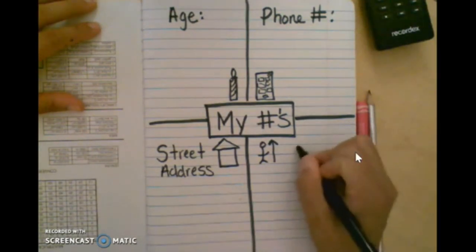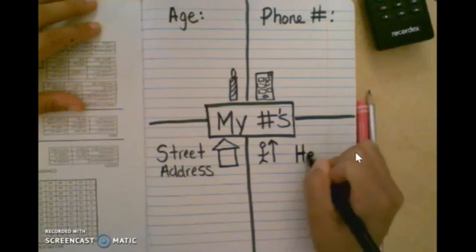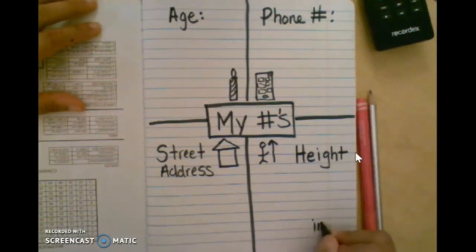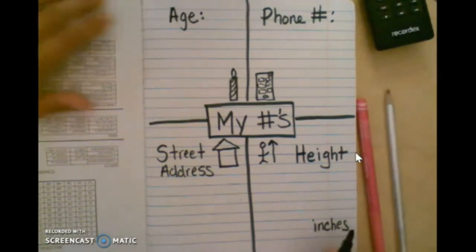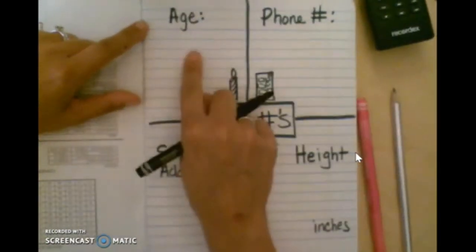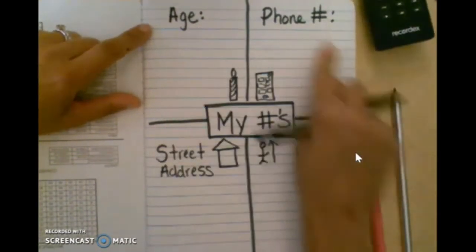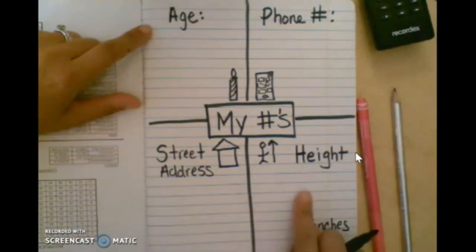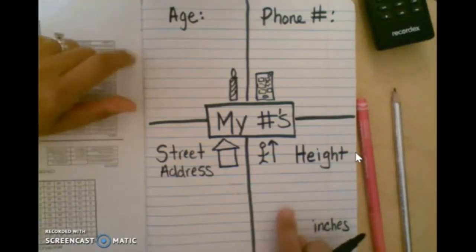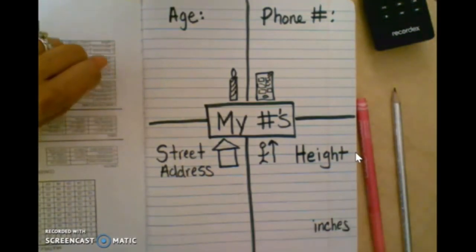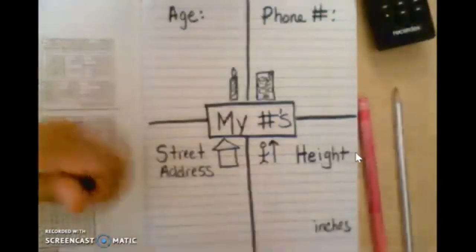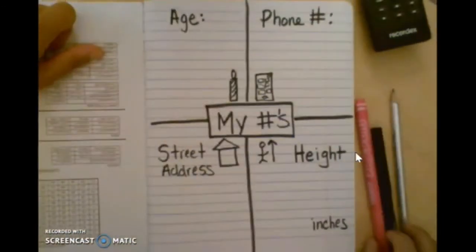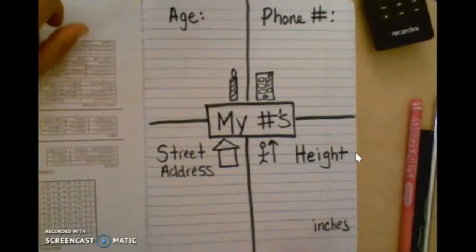And your last one is your height. That's how tall you are, and I want you to measure that in inches. So you are going to write your age, your phone number, your street address, and your height. Now, kindergartners, if you can't write your numbers and letters yet, ask your parents to help you fill this out. These are really important numbers, and we all need to know these, especially your height. We're going to be working with measurement for a little bit, and I want to know how tall you are.